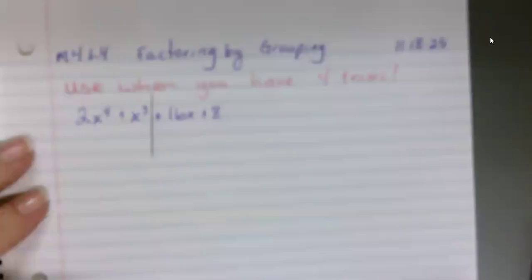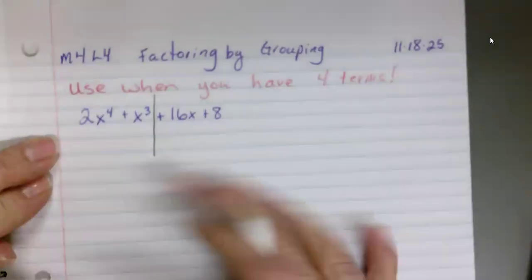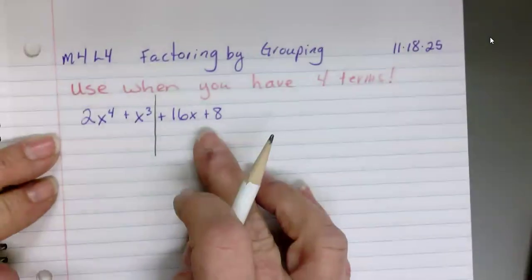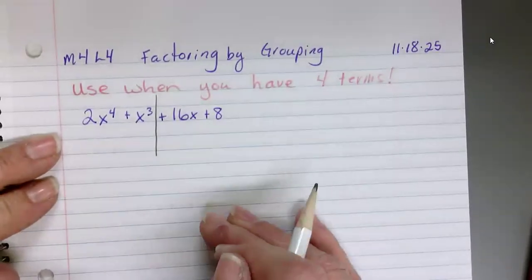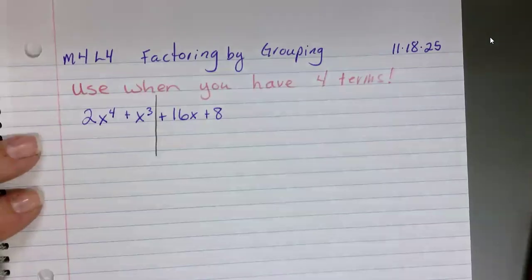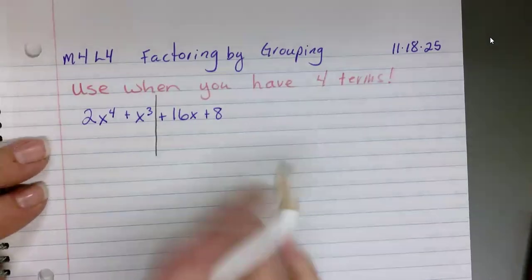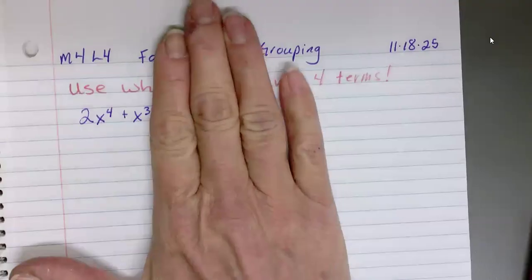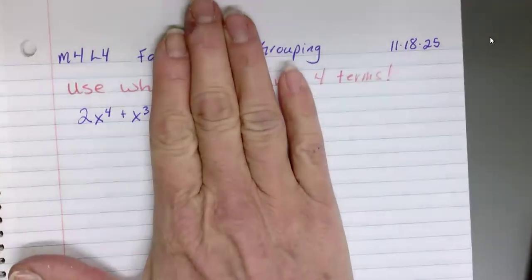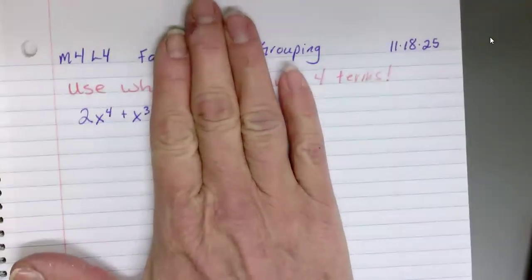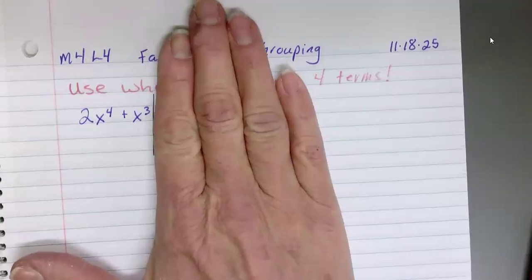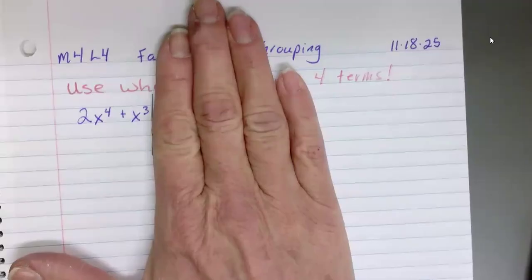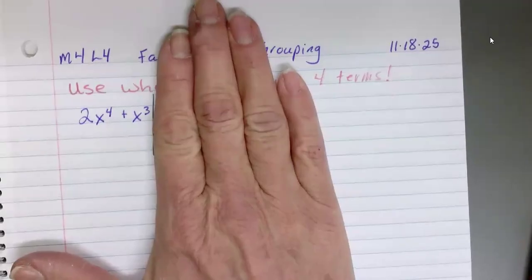As you get good at it, you might have a problem where you actually have to rearrange them, maybe take them out of standard form to make it work. But I don't think we're going to do that to you this week. So you should be okay. Now just looking at that half of the problem, can I take out a greatest common factor? The answer is yes, I can take out an x cubed.